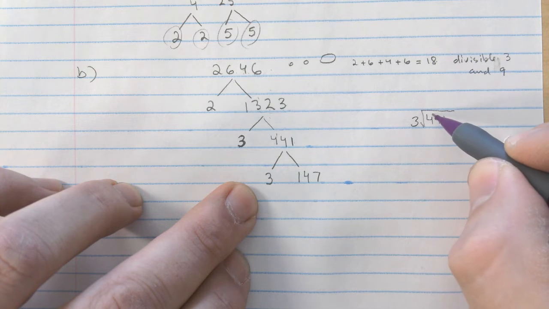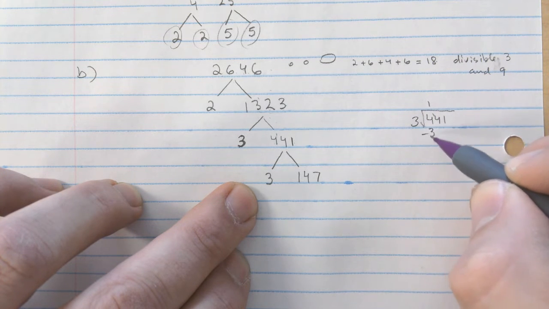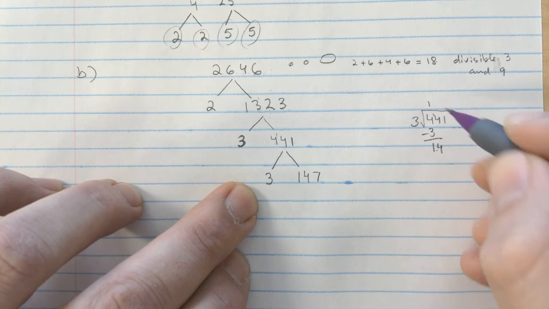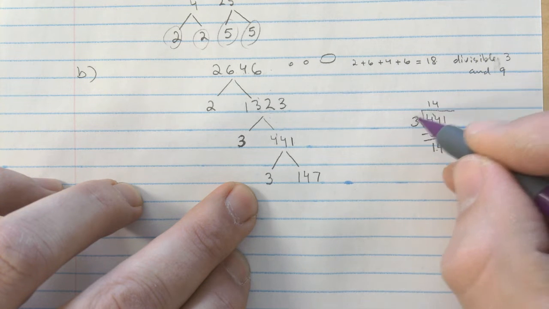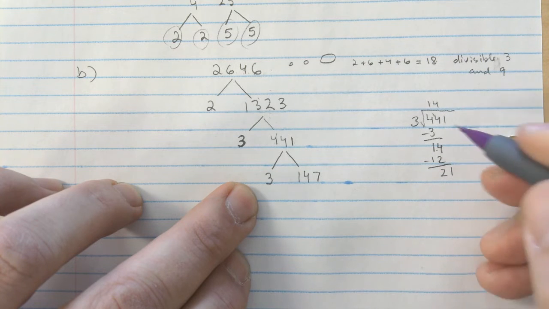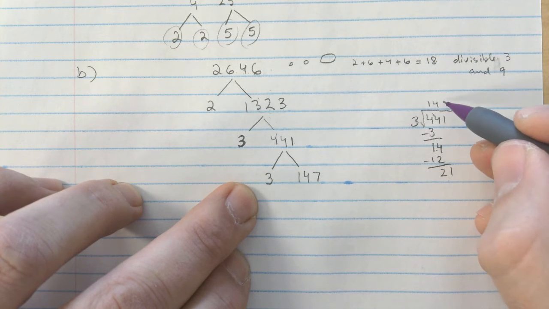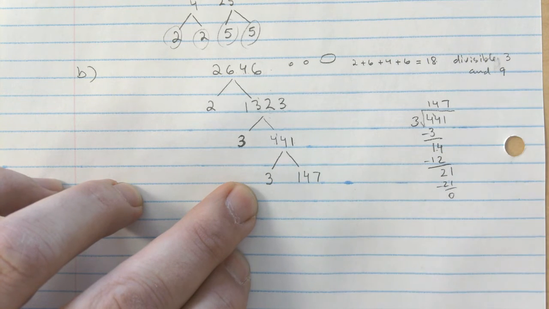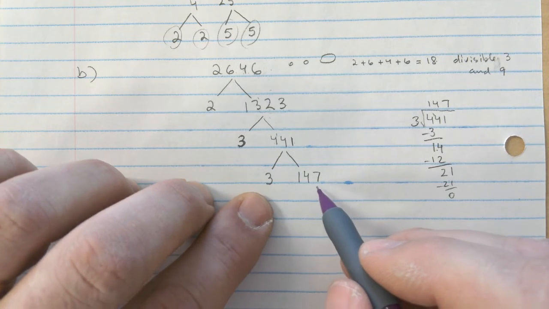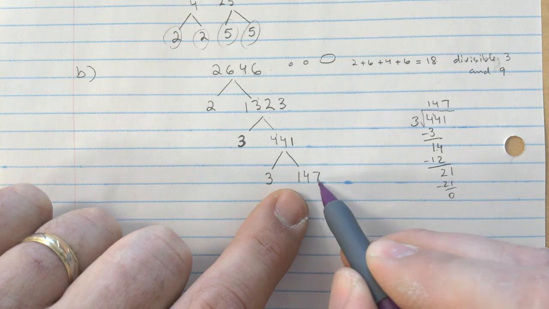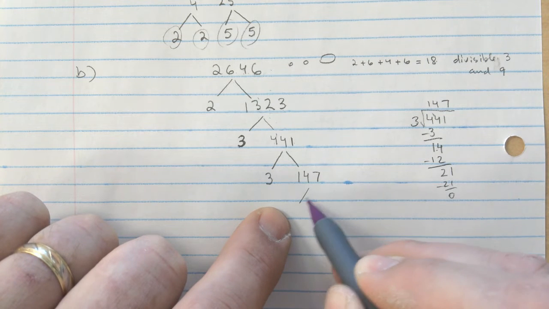So you can do it on the side if you need to. Goes in there once, subtract, bring down the 4, 3 goes in there 4 times. 4 times 3 is 12. Subtract, you get 2, bring down the 1. 3 goes into 21 7 times. 3 times 7. So if you need to do this on the side, by all means do it. There's nothing wrong with it. And keep going. I'm going to do the check again. 1 and 4 is 5, plus 7 is 12, so you can still divide by 3.